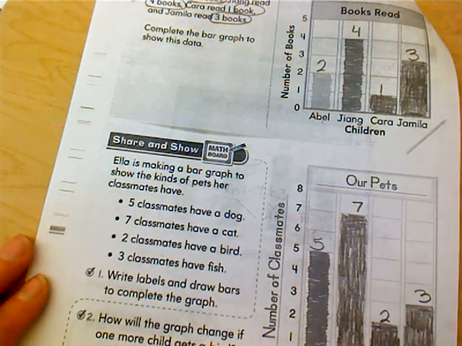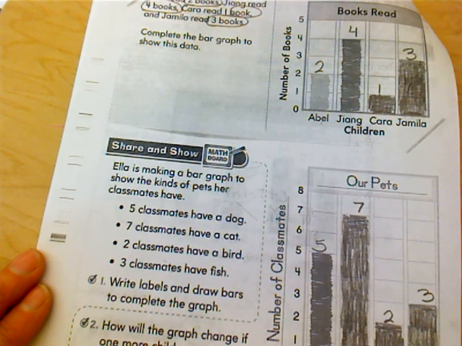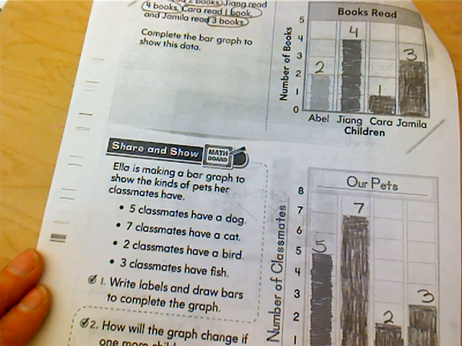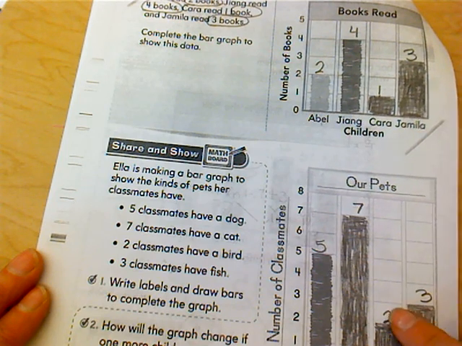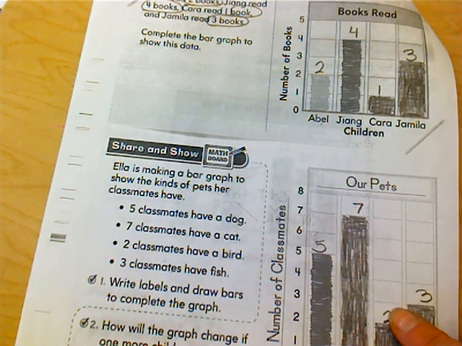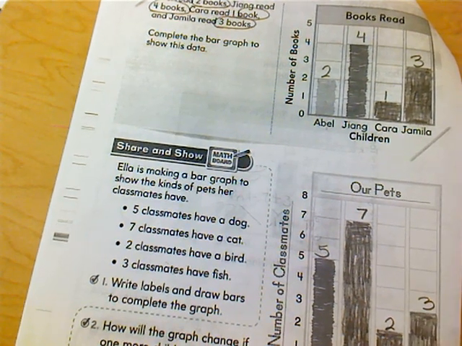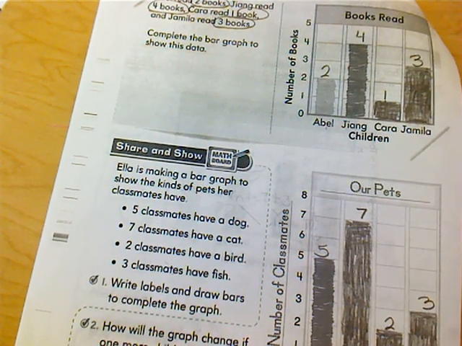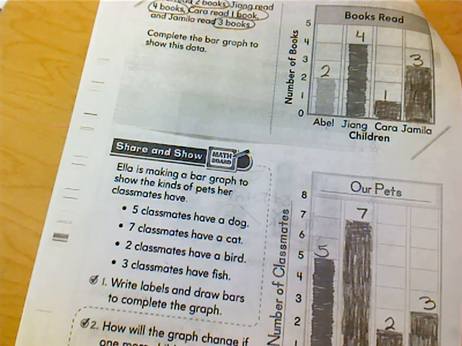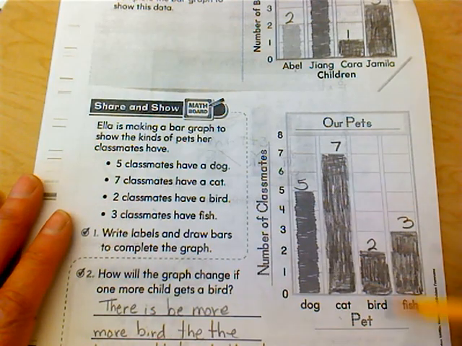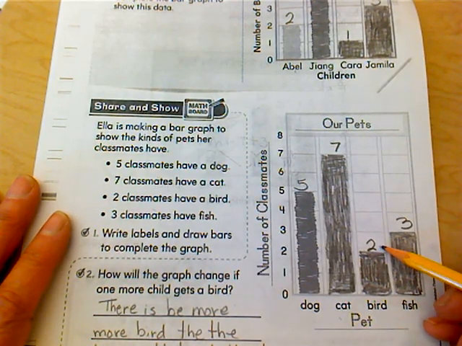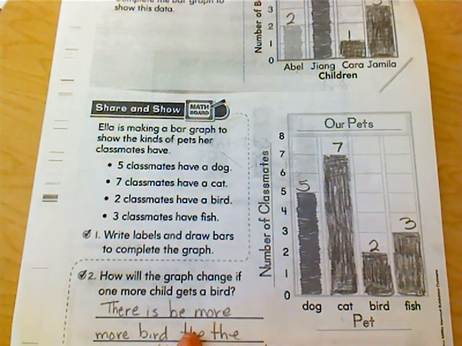Okay, how will the bar graph change if one more child gets a bird? So if one more child got a bird, there would be one more bird and the bar would be taller. Wait a second, I gotta think about that for a sec. Almost doubted myself for a second. Instead of having 2 birds, there would then be 3 birds.